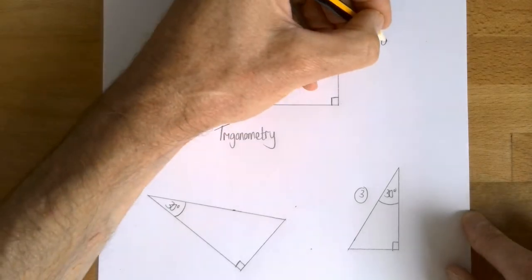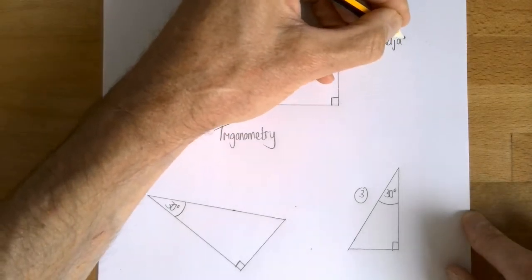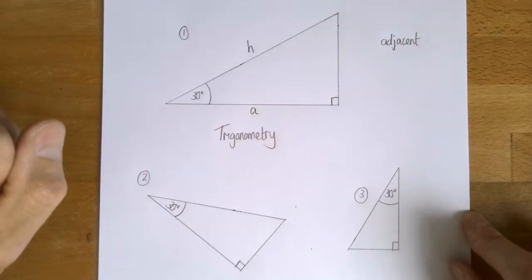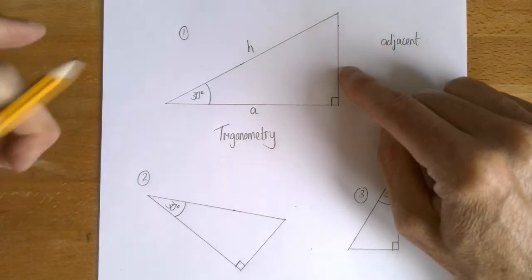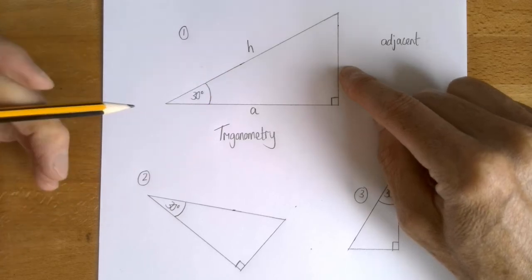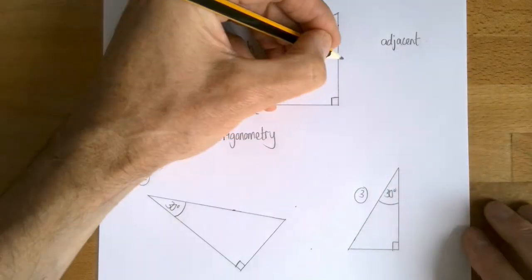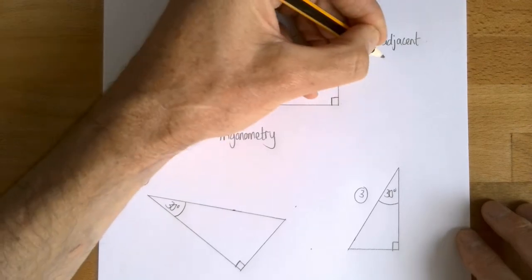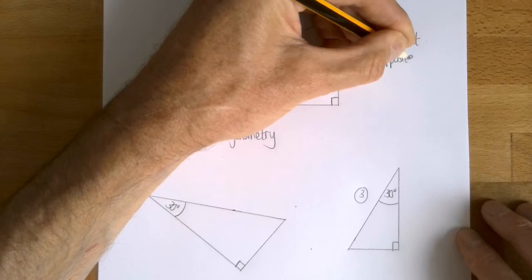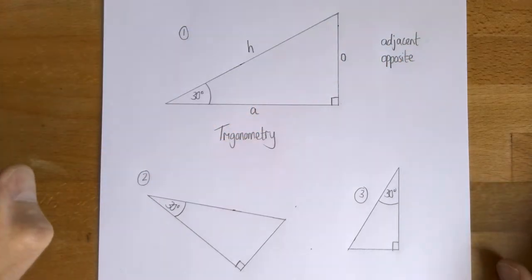So I'm going to write that here. Adjacent means next to, doesn't it? So it's adjacent to that angle. We've then got a third side. It's opposite the angle we're talking about. It's not involved in drawing the angle at all. So we call that the opposite side. Now, you could argue that O is a bit misleading because it could be confused with a zero. We've got to make sure it isn't.